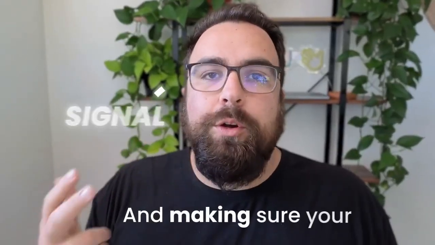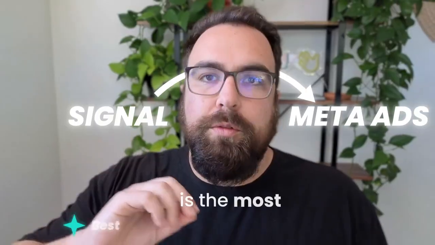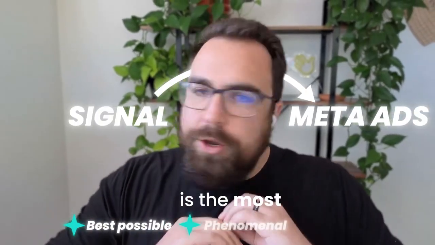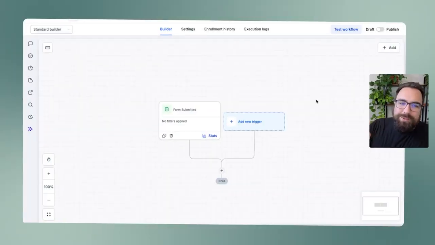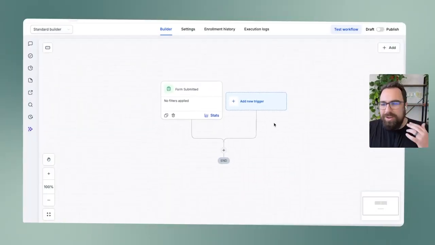it comes to managing, updating, and making sure your signal to Meta ads is the best possible, absolute best connection you can possibly make. Because if you're spending a lot of money and you're trying to get that ROI, you need to have a good signal.